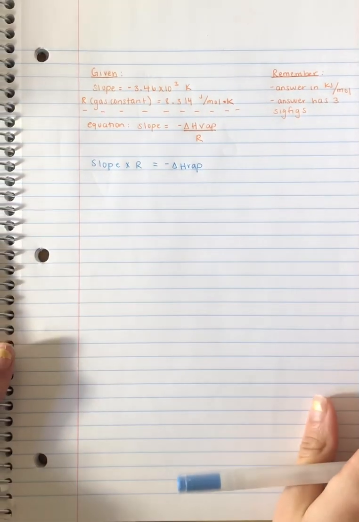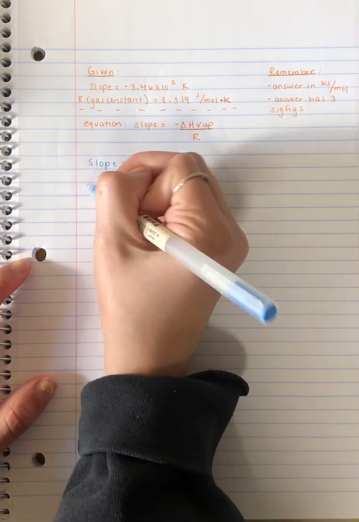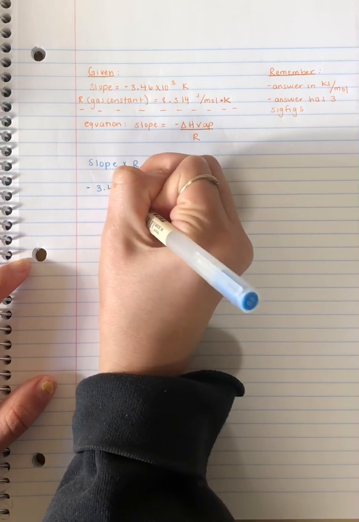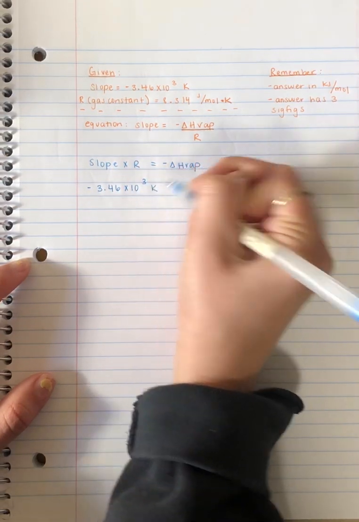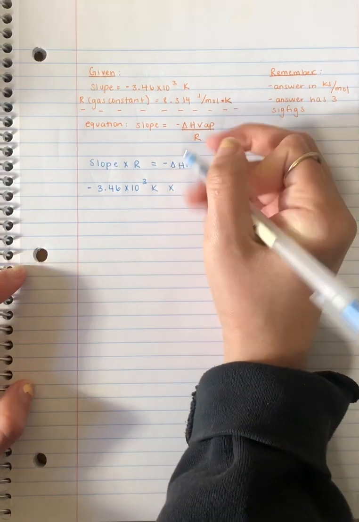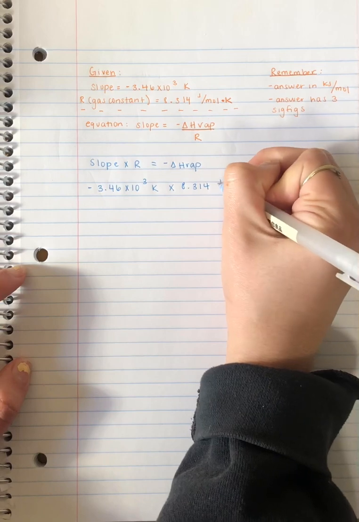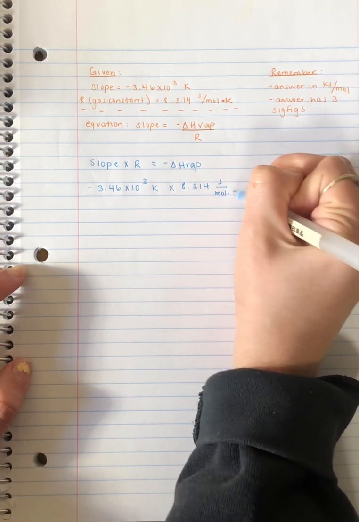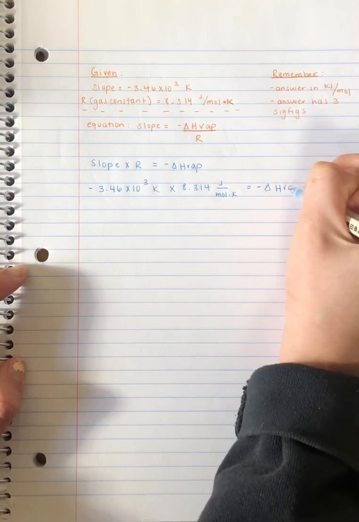And now we are going to plug in what we have. So first we are going to plug in the slope, negative 3.46 times 10 to the third Kelvin, don't forget your units, times R, the gas constant, 8.314 joules over moles times Kelvin equals negative heat of vaporization.